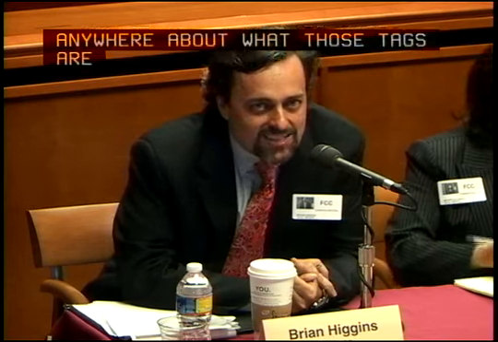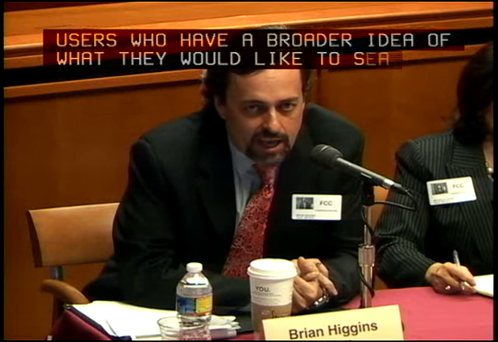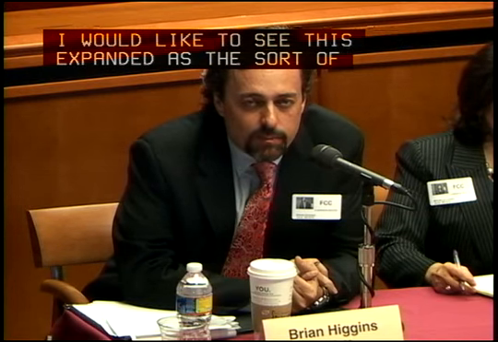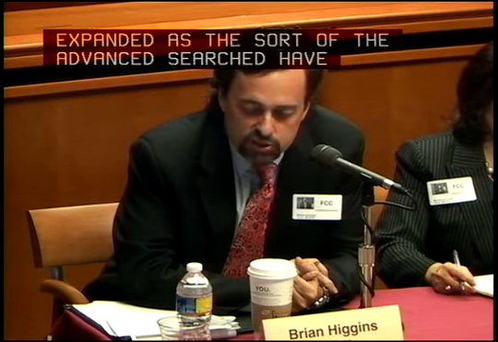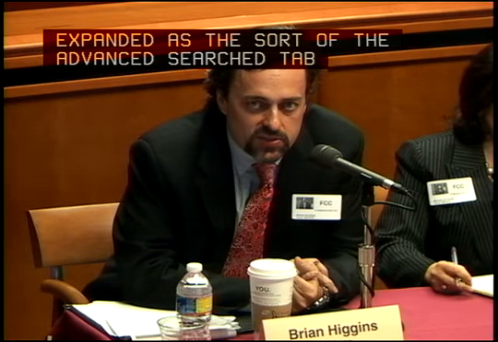And finally, I think on that last tab, search by FCC license categories, for experienced users who have a broader idea of what they would like to search, I would like to see this expanded as an advanced search tab, or maybe an advanced search tab added as a fifth tab, basically giving you the ability to search by really any combination of indexed fields in the various databases.